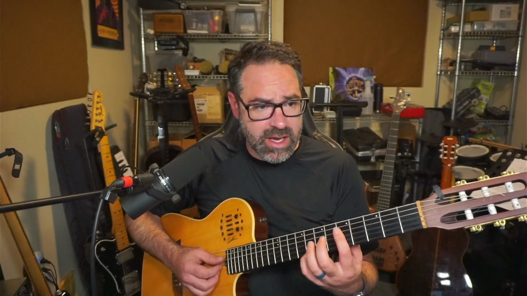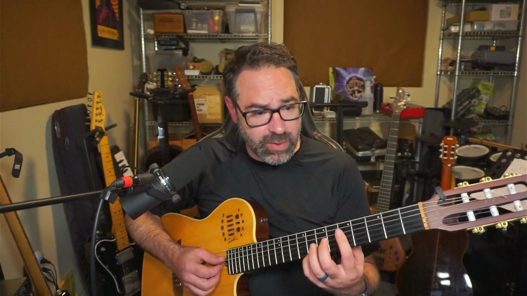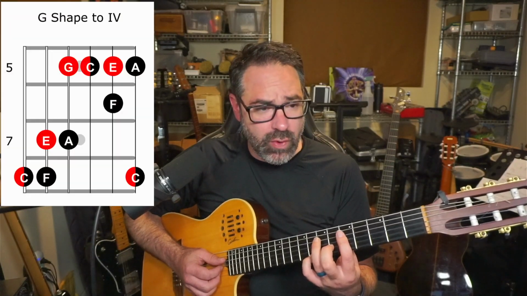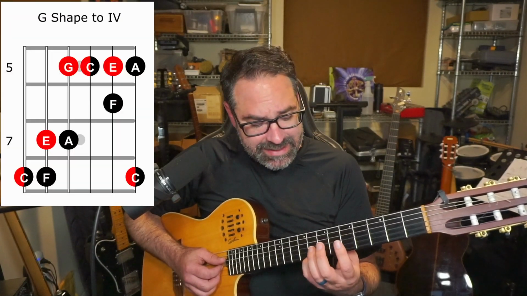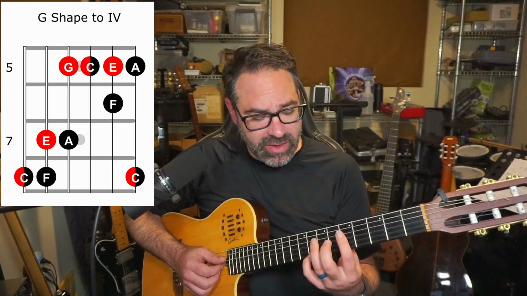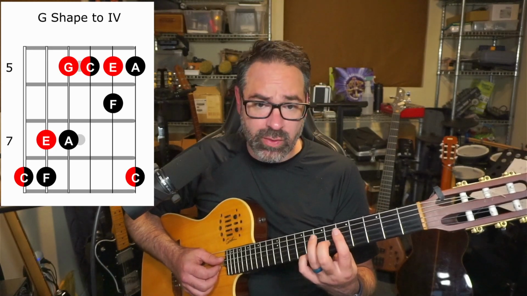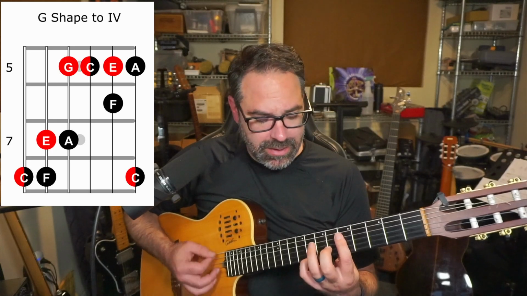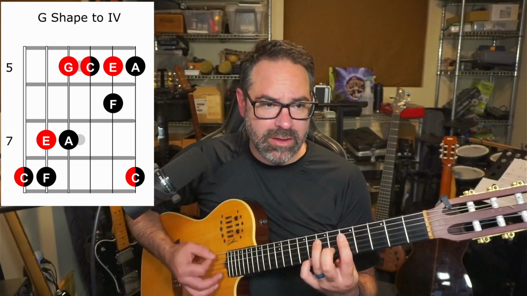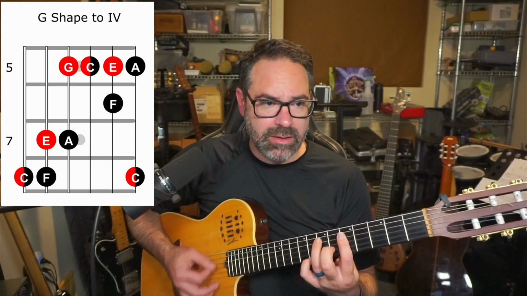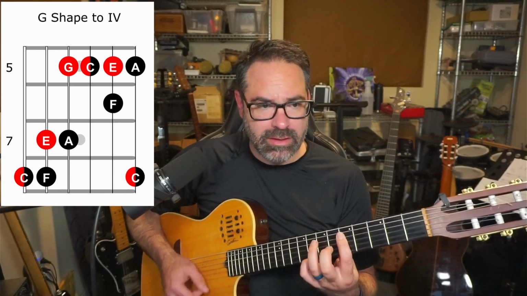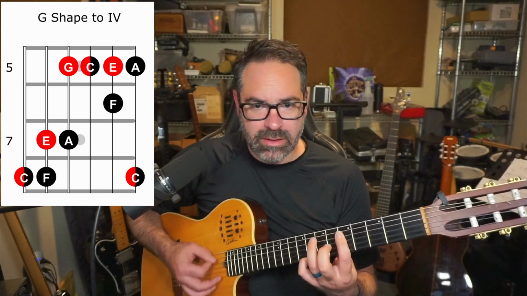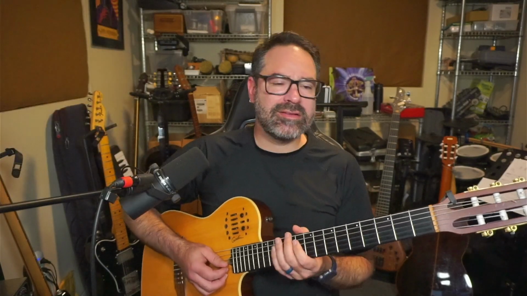If I add the high C into it, notice that in the G shape to 4 diagram, it stays the same between the C chord and the F chord that we're moving to. So you can just leave your pinky down. Ain't that pretty? It's so nice.